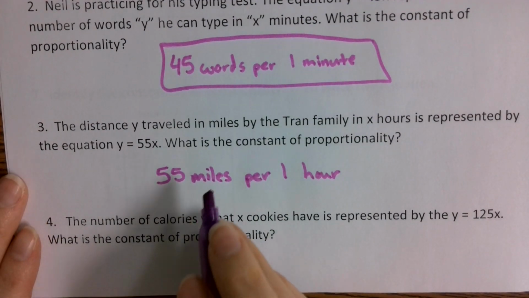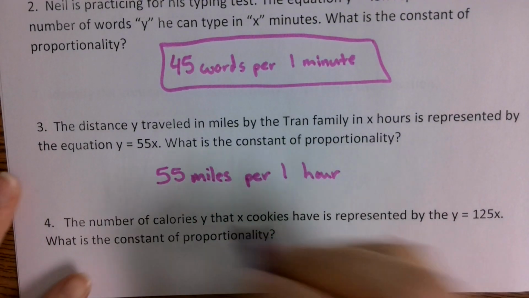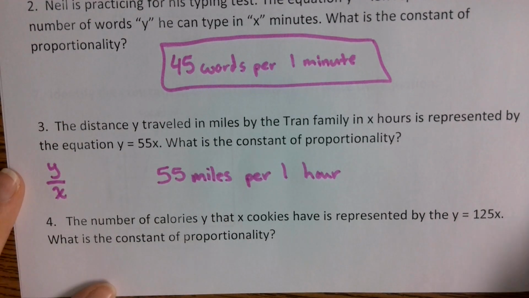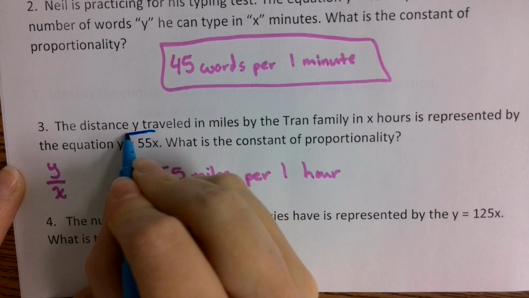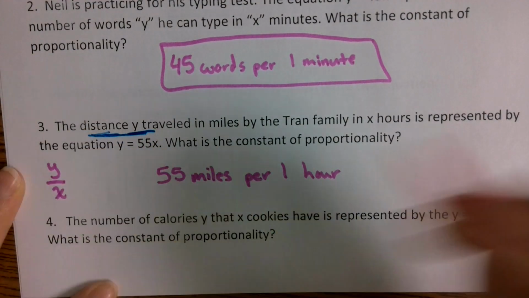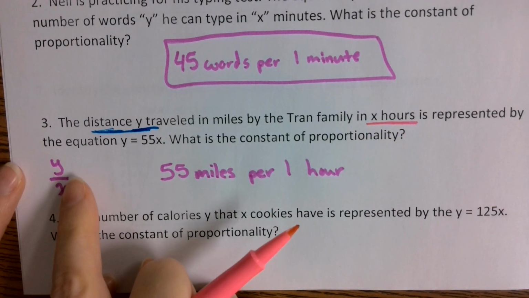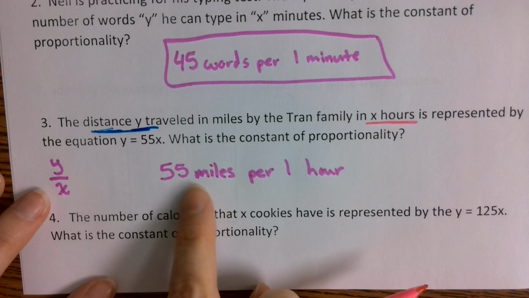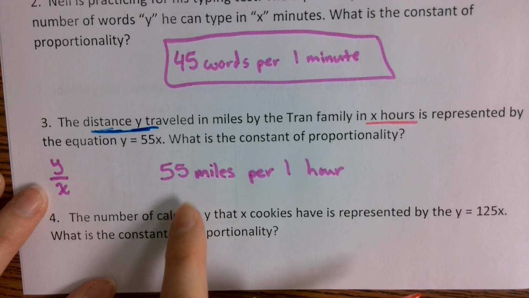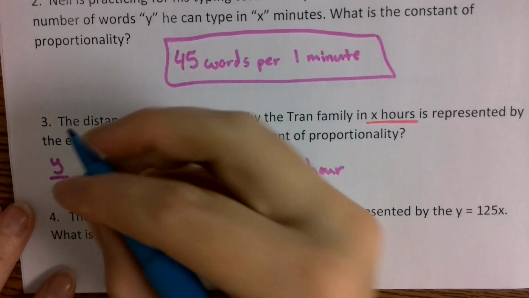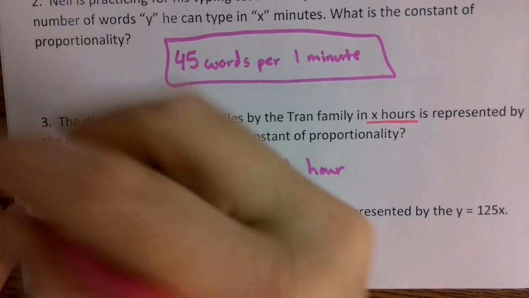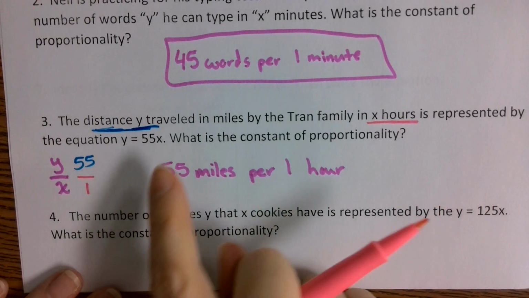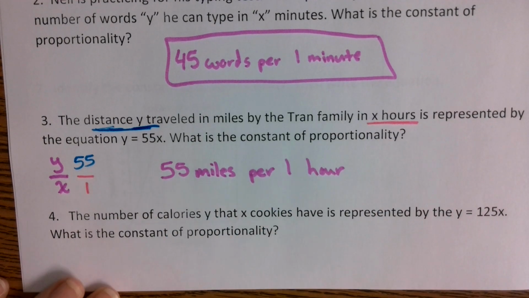Guys, the reason that it's going to be miles per 1 hour and not hours per mile is because, again, it's always going to be y over x. Okay, and our y is representing the distance that you're traveling, and your x is representing the hours. So you're saying it's this amount of y's per this amount of x's. So if it's a whole number, then that means it's a whole number over 1. That would be 55 over the 1. So 55 miles over 1 hour. Okay?